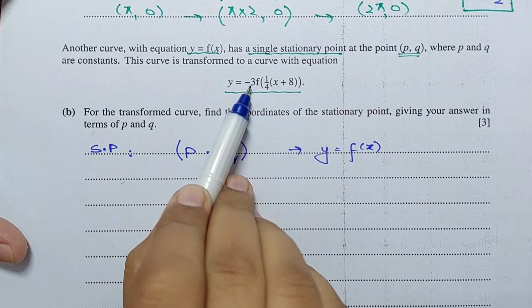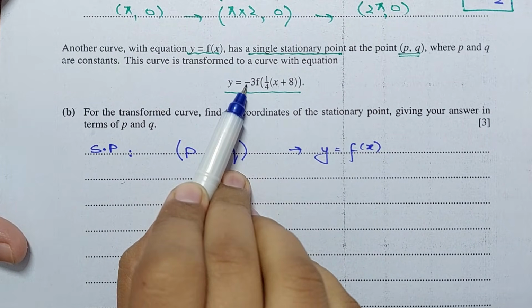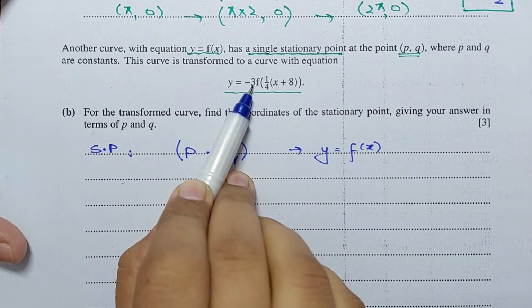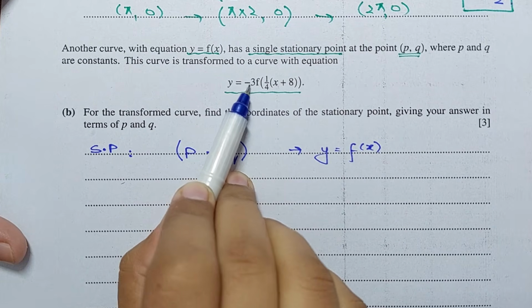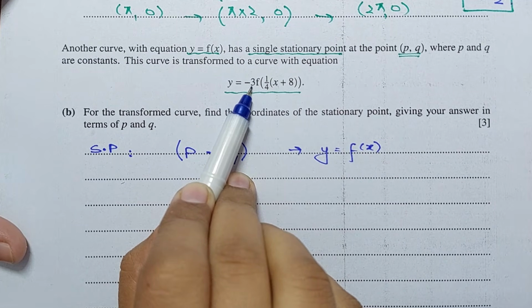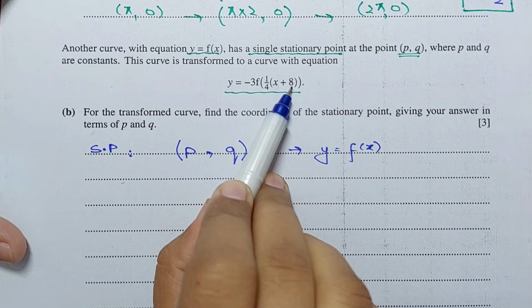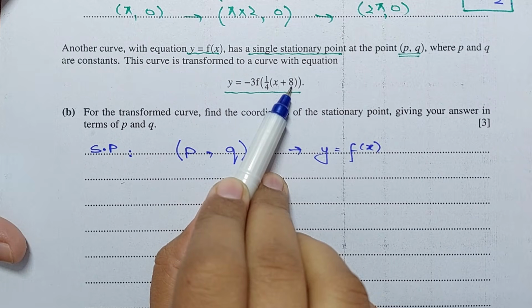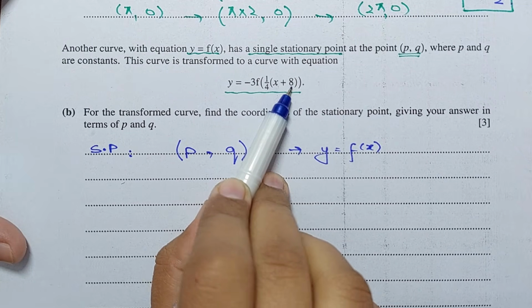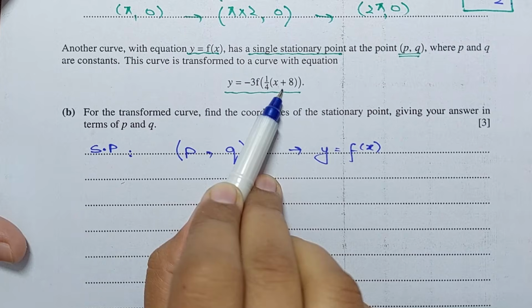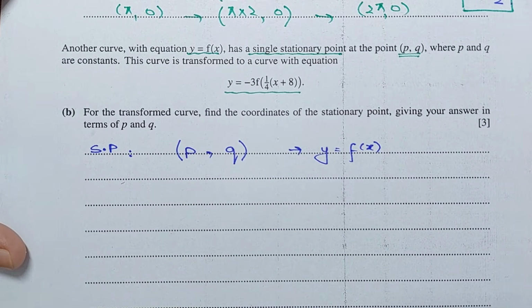The first one is a reflection in x-axis, then a stretch in y direction by a factor of 3, a stretch in x direction by a factor of 4, and a horizontal translation 8 units left, because 8 is positive, so we have to move left, right? Okay, so let me apply those transformations one by one.